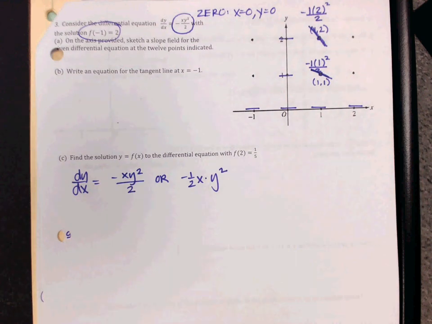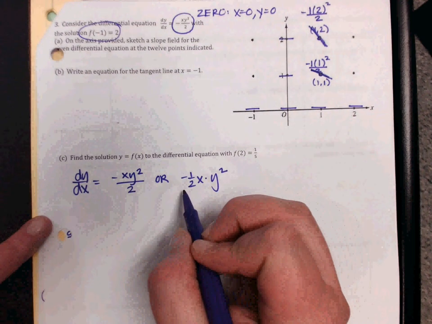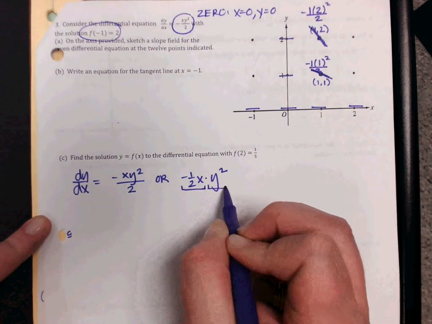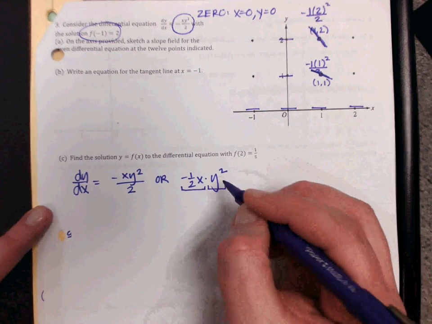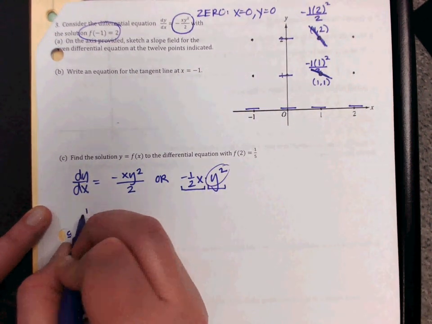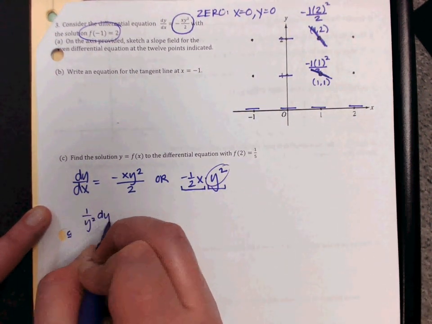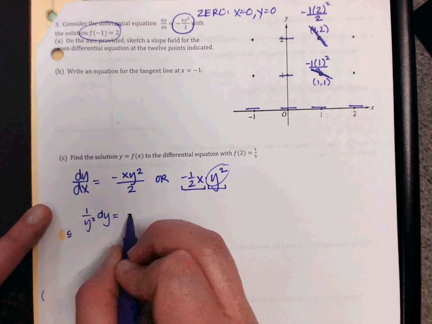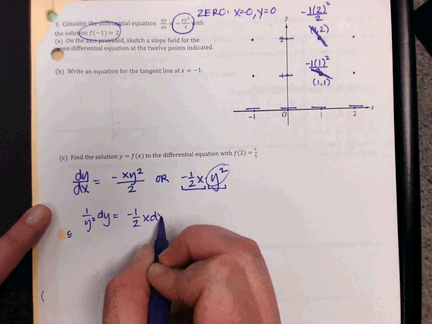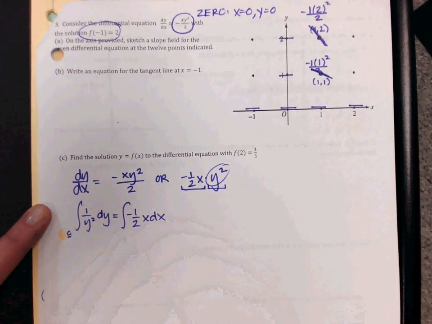Remember that your x can be over 2 by itself, so that'll be your x side, and then that'll be your y side. So when I separate, this part's going to end up on the bottom, 1 over y squared dy. And then on the other side, I'm going to have negative 1/2 x dx, and then integrate, integrate.